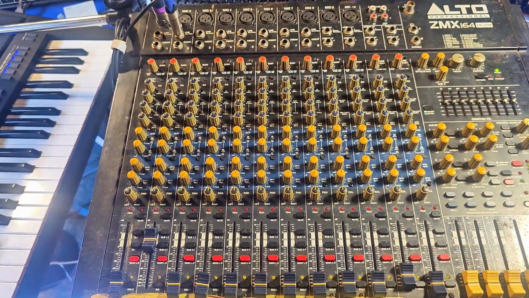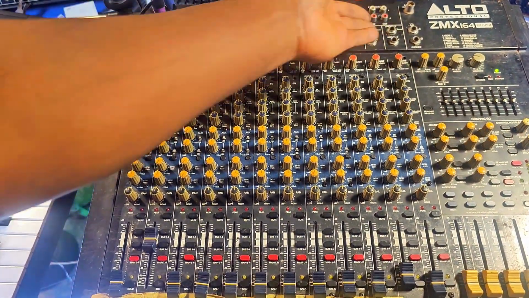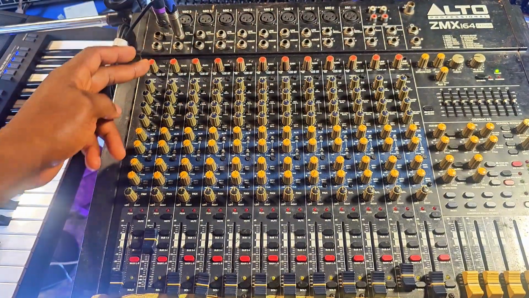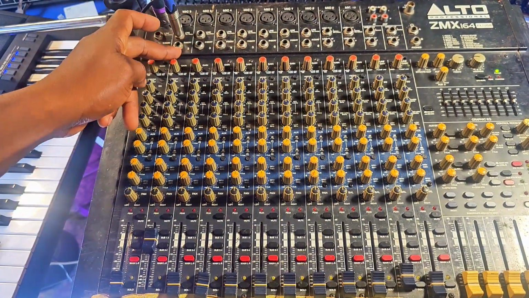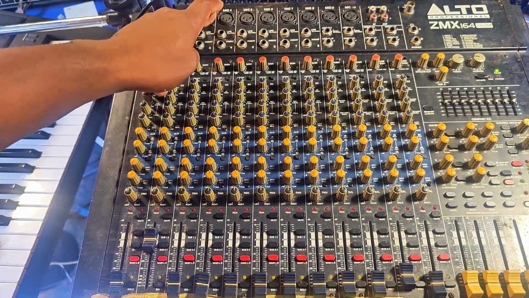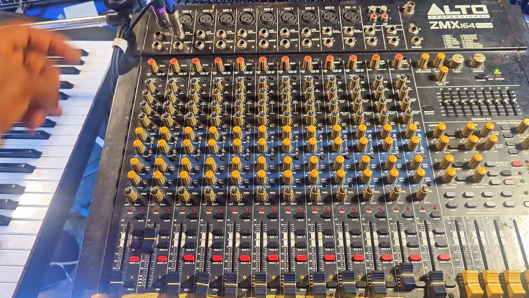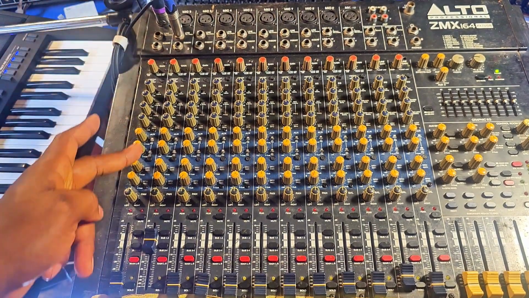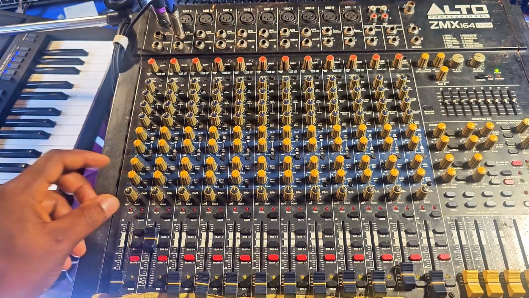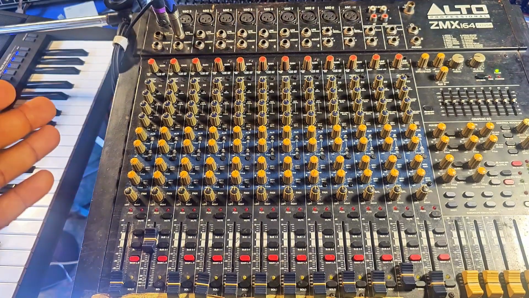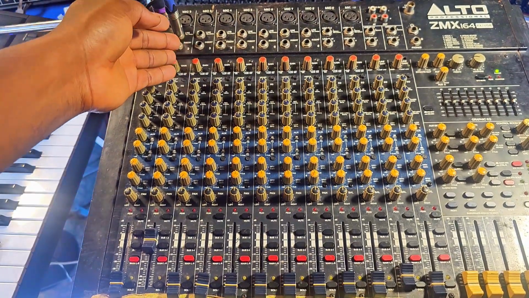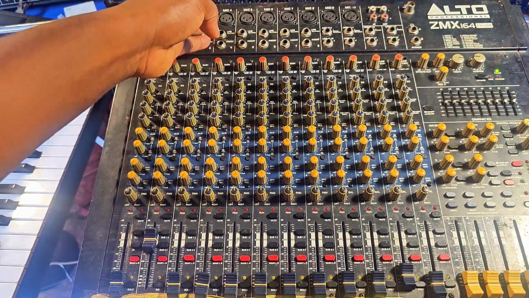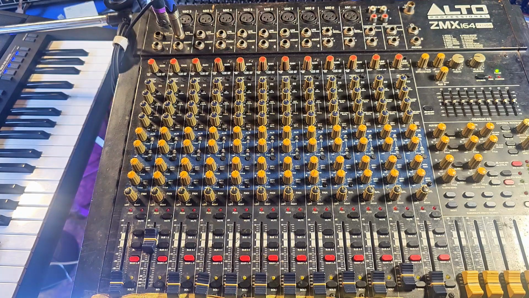After your insert, all these things here are the same thing. Whatever settings you make here, you can equally make another custom setting here, depending on your audio source. If you have a keyboard here, the settings will not be the same as if you have a mic here, or a guitar. That is why I come today to show you what these knobs are and what they do.